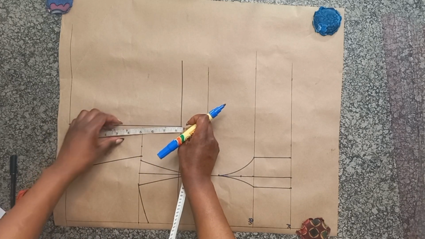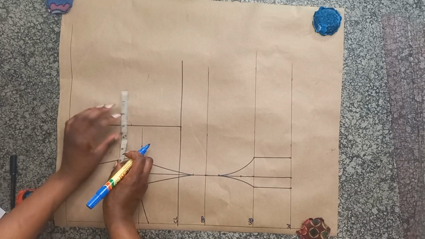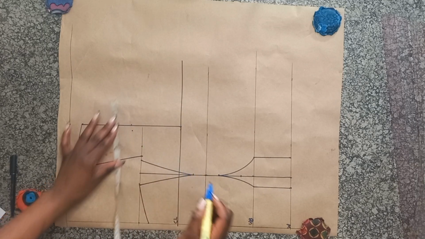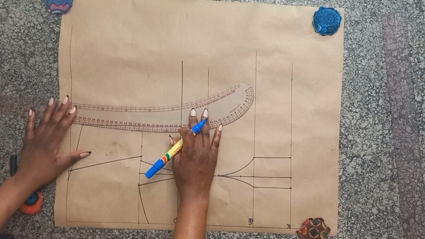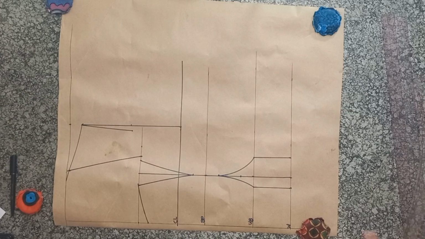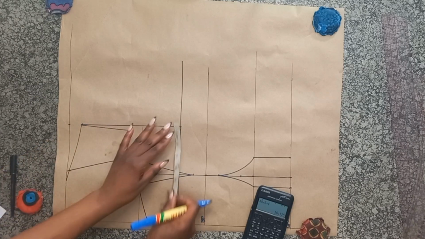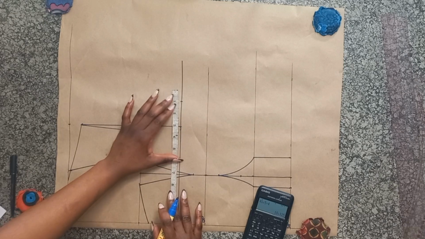So first of all, I will determine my midpoint and mark. Then from that midpoint, you go out by 0.75. Then you connect it from the shoulder slope to that midpoint. Perfect. Then on the chest line, you will calculate your bust circumference divided by 4 and mark.